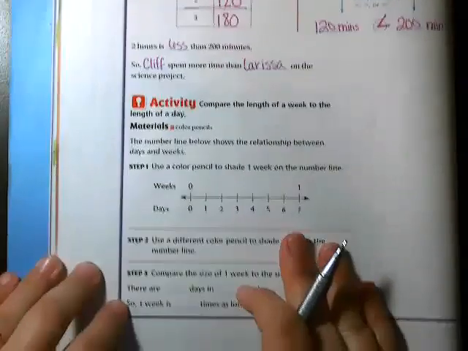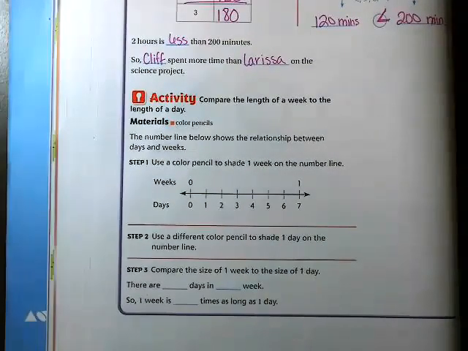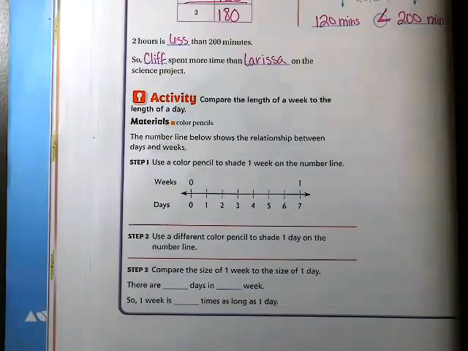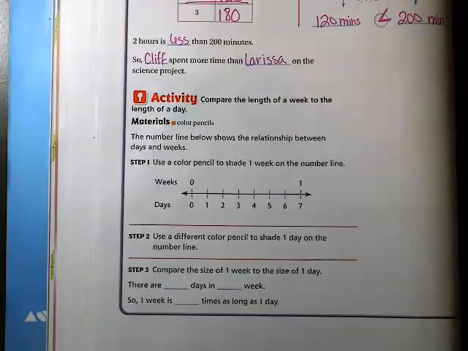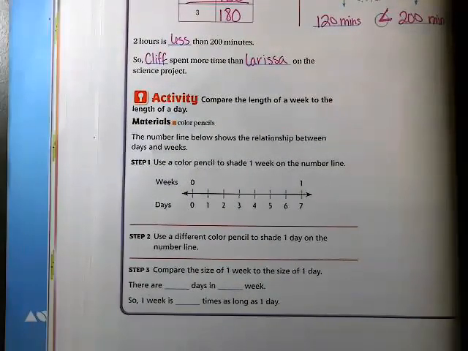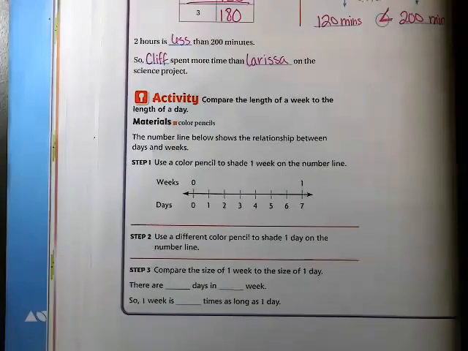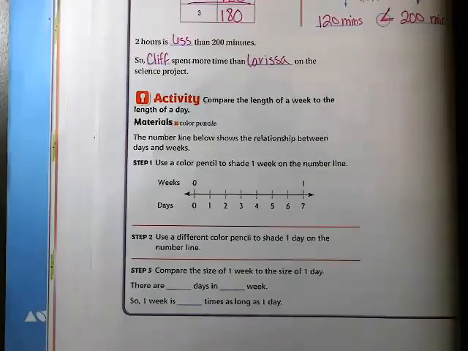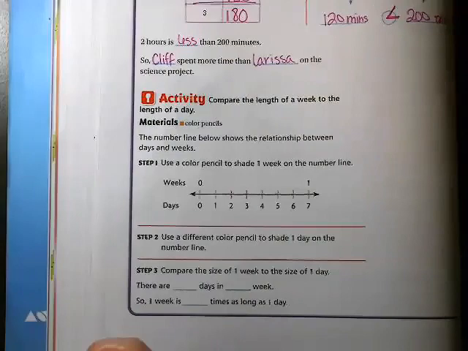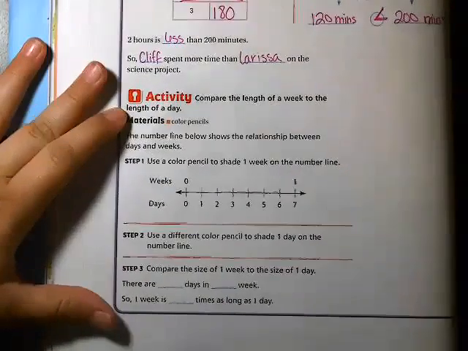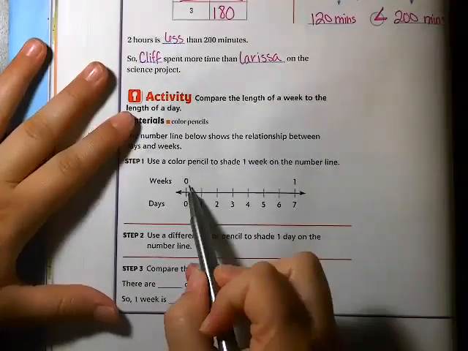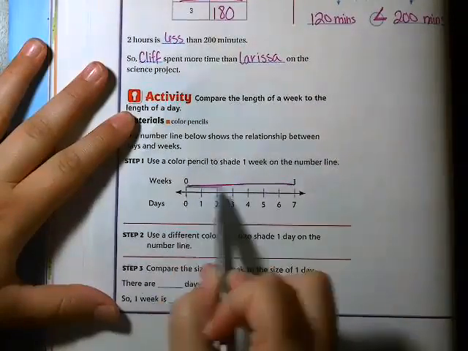Okay. Our next activity is comparing the length of a week to the length of a day. It says to use colored pencils, but we're just going to use our normal pencil or writing utensil. Step 1 says, use your pencil to shade 1 week on the number line. So here is 1 week.